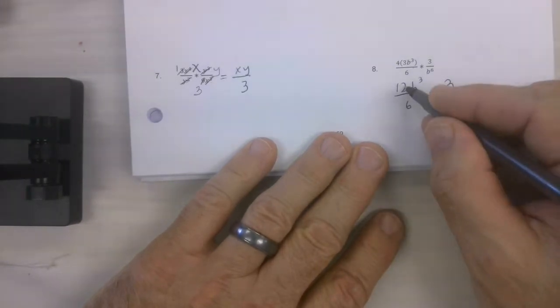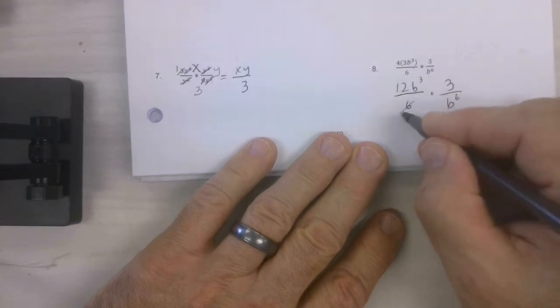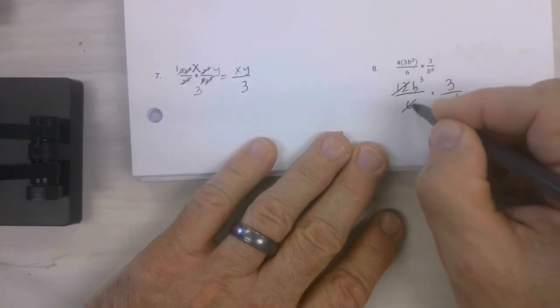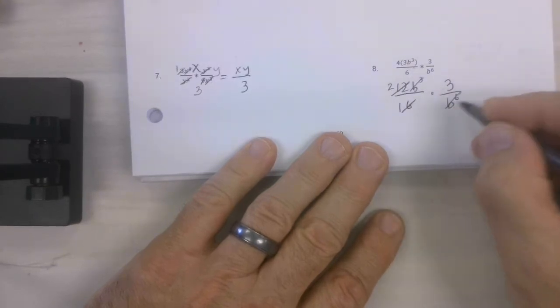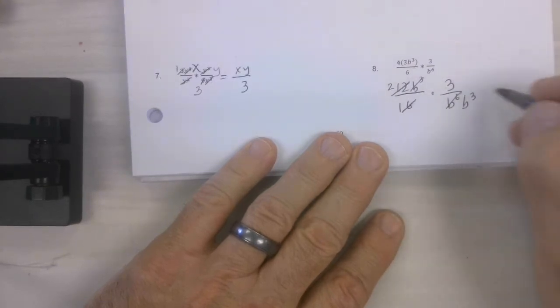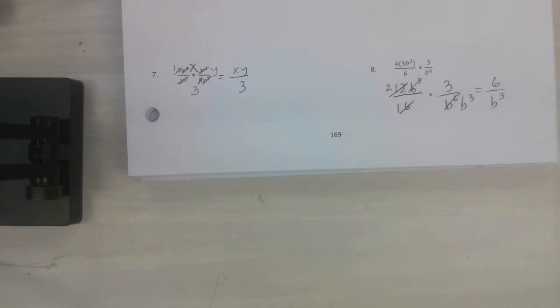You could go 6 into the 12, or you could go diagonally. Let's go 6 into the 12. So that'd be a 1, that'd be a 2. Where are there more b's? There's 3 more in the bottom. So now I swoosh straight across. I get 6 over b cubed. That's not the only way to do it, but that's a good way to do it.